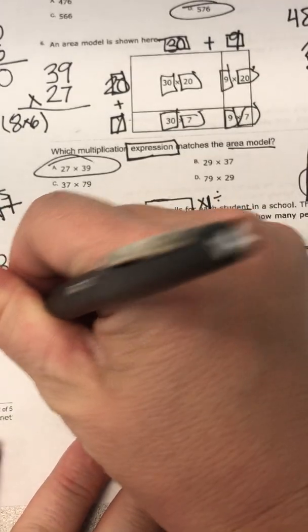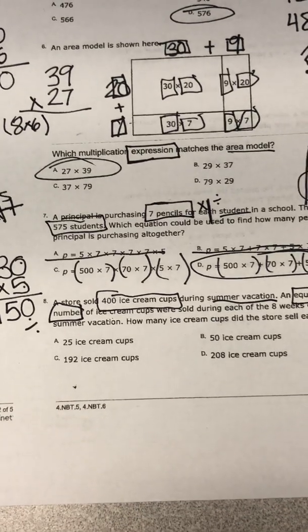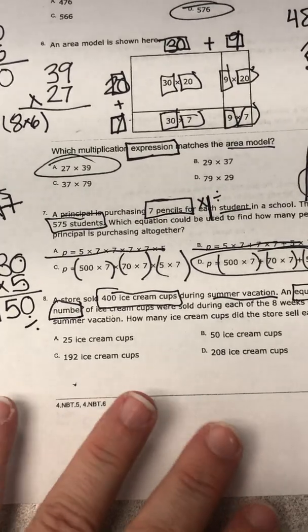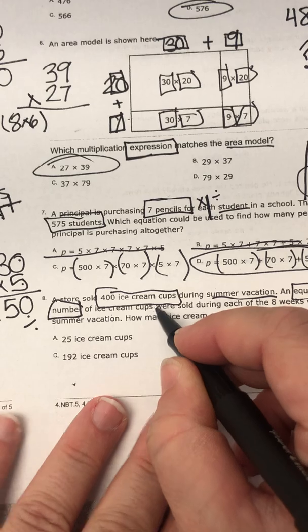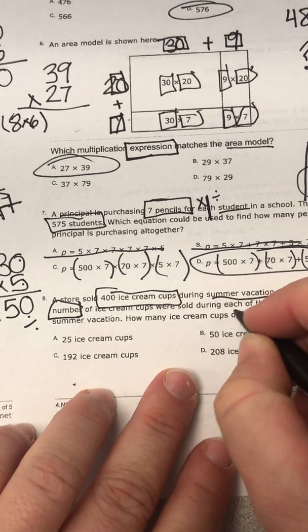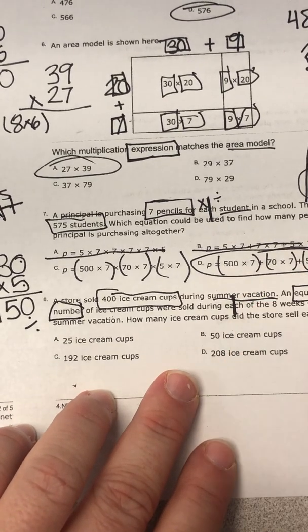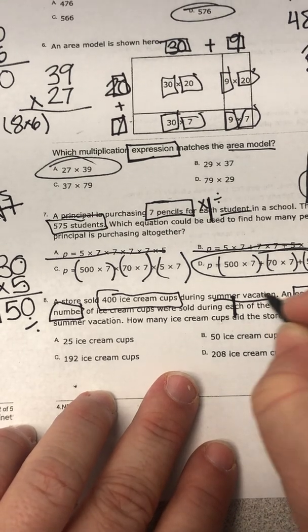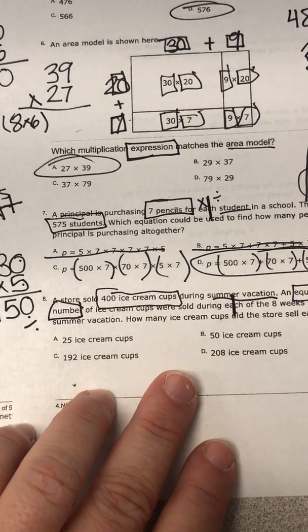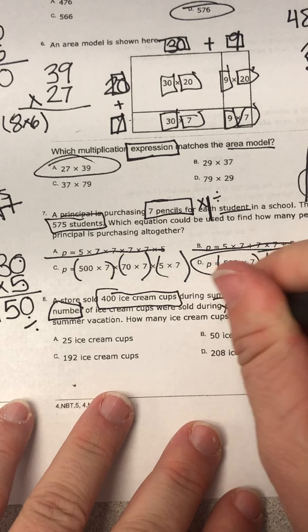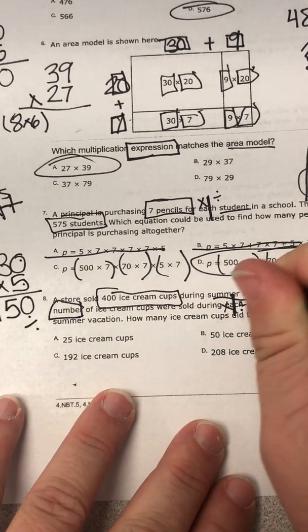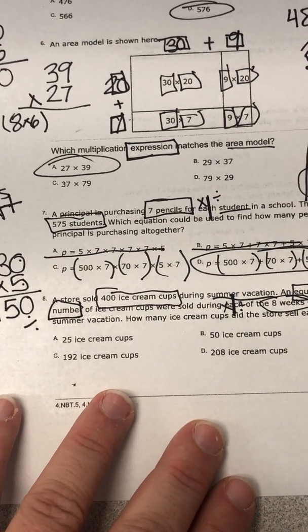Division. When you see equal number, you automatically think division. An equal number of ice cream cups were sold during each, which means one of the 8 weeks of the summer vacation.